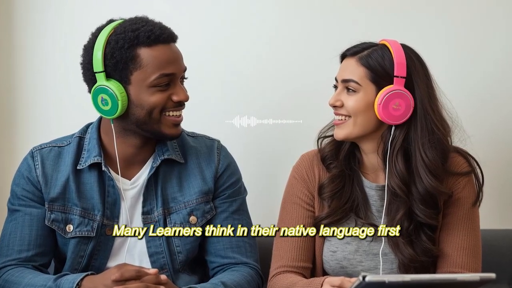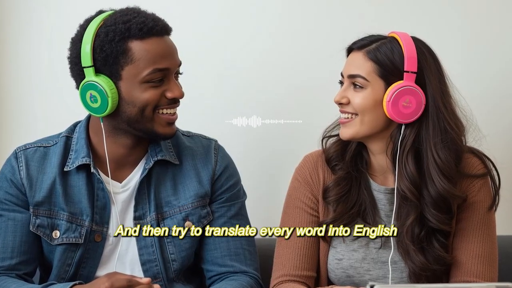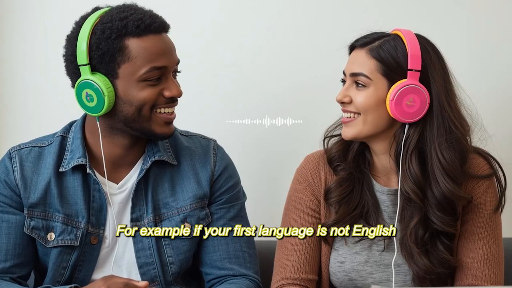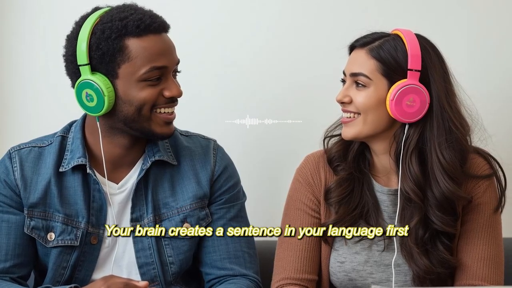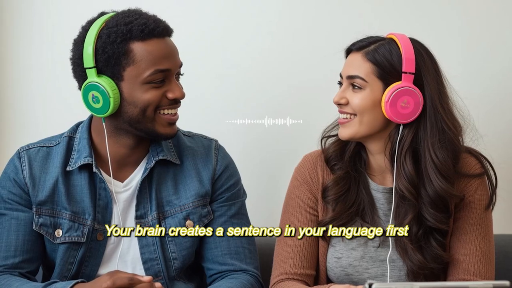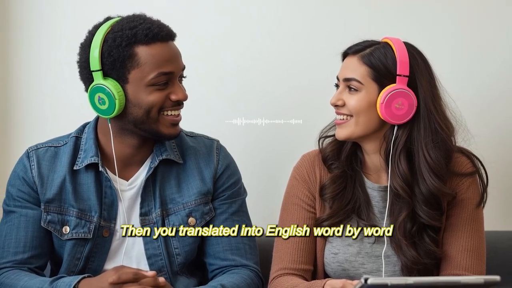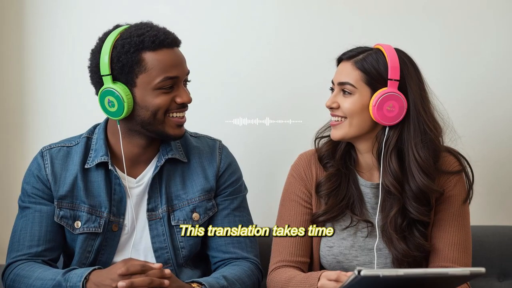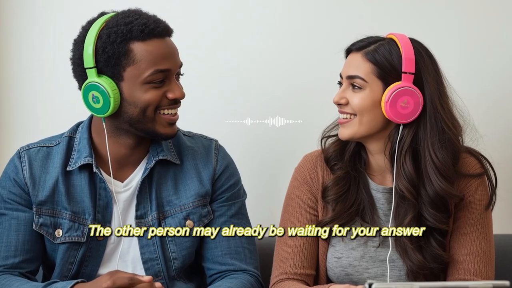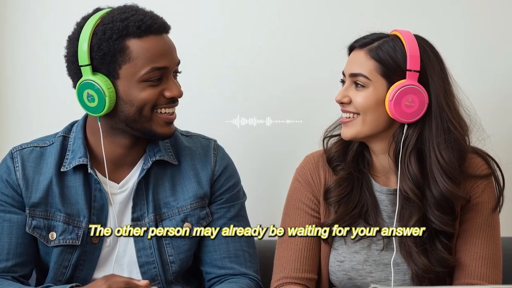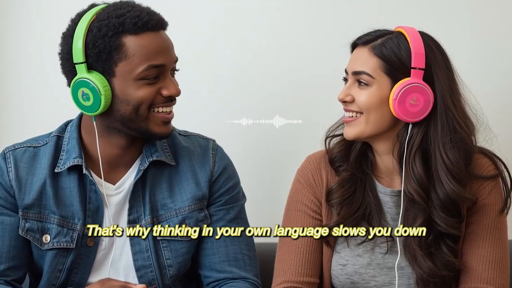First, many learners think in their native language first, and then try to translate every word into English. For example, if your first language is not English, your brain creates a sentence in your language first. Then you translate it into English word by word. This translation takes time, and by the time you find the right words, the other person may already be waiting for your answer. That's why thinking in your own language slows you down.